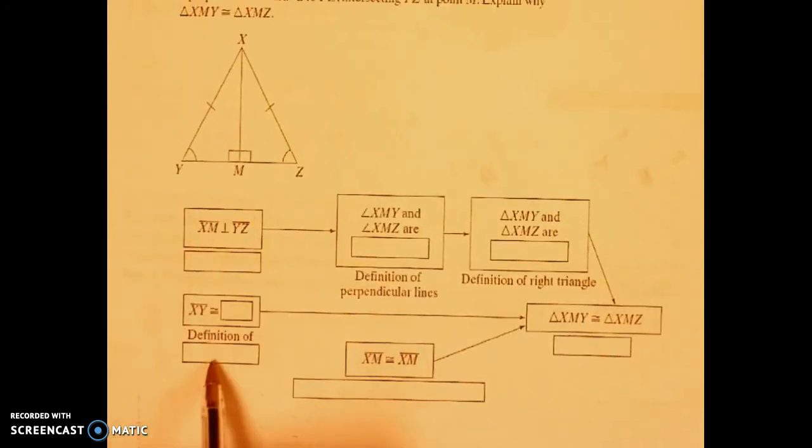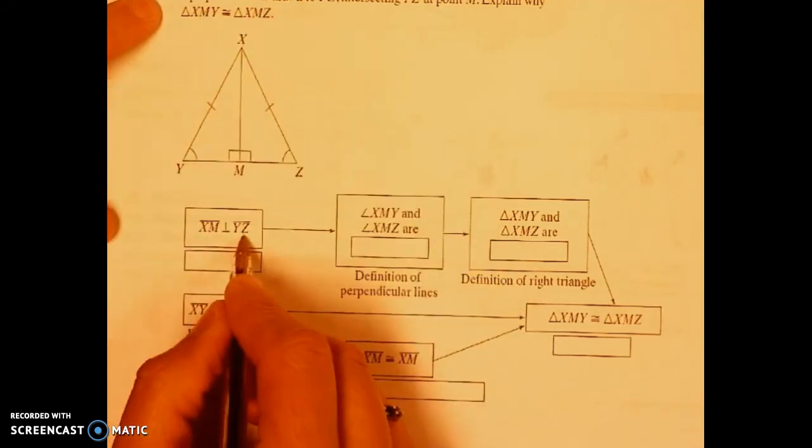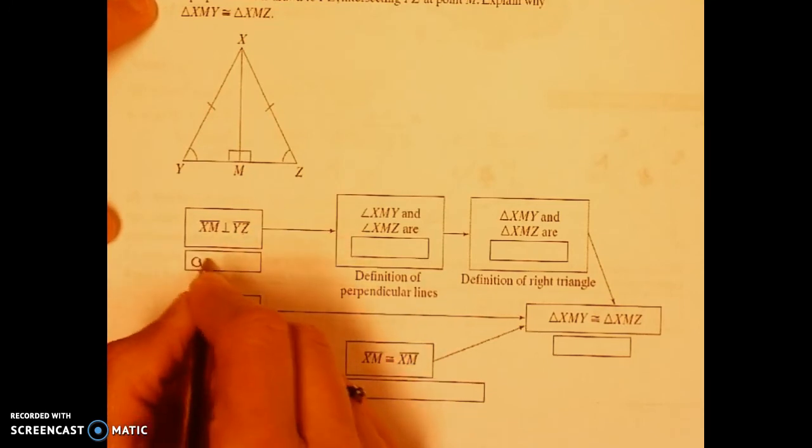I'm starting all the way over on the left. This is kind of like the top of your two-column proof. If you take a look up at the top, XM is congruent to YZ. This is because of given.